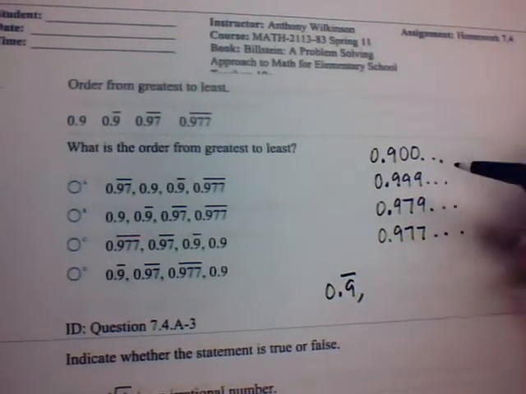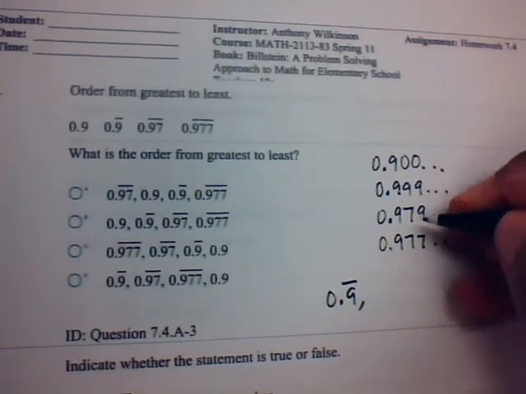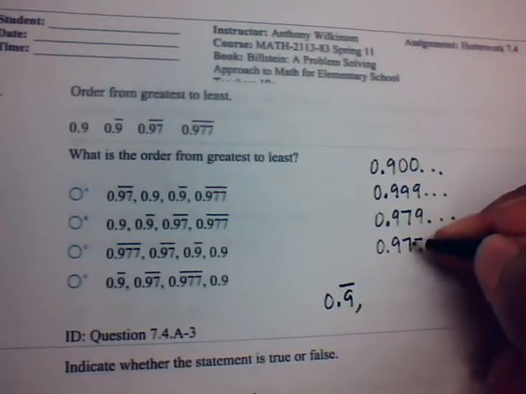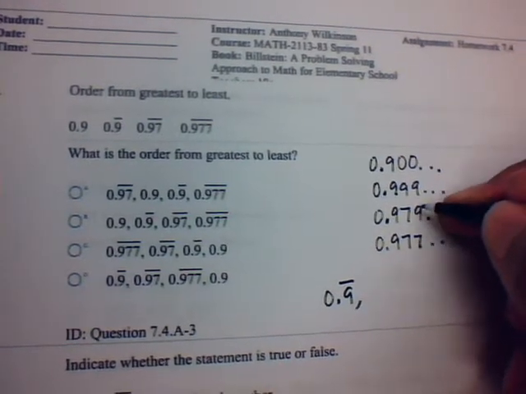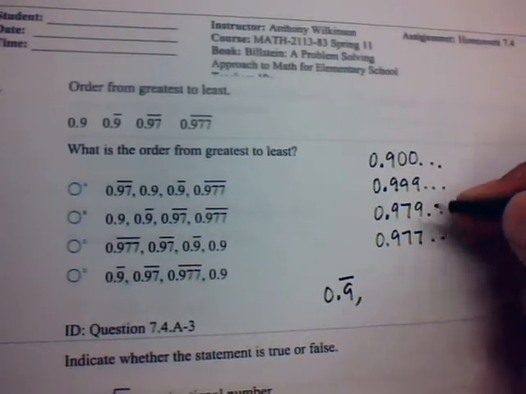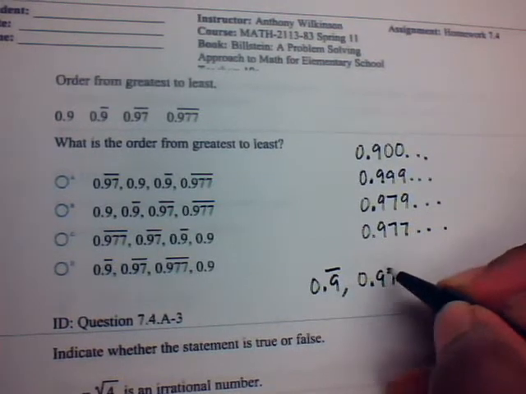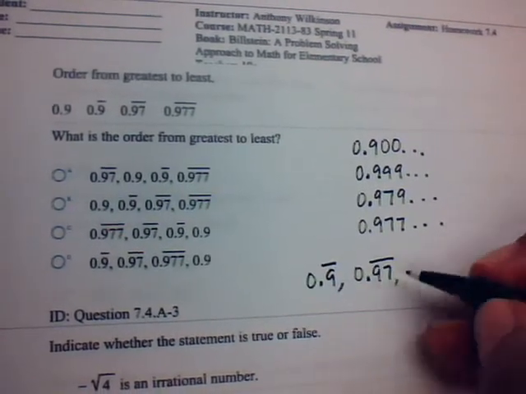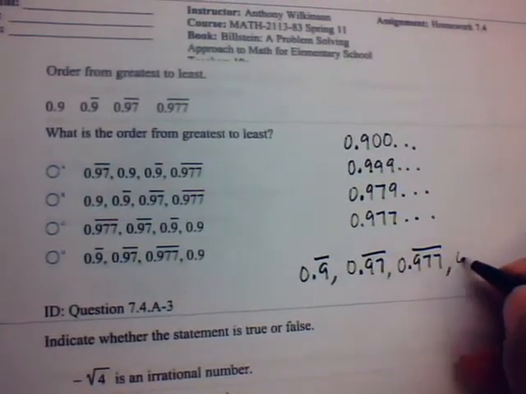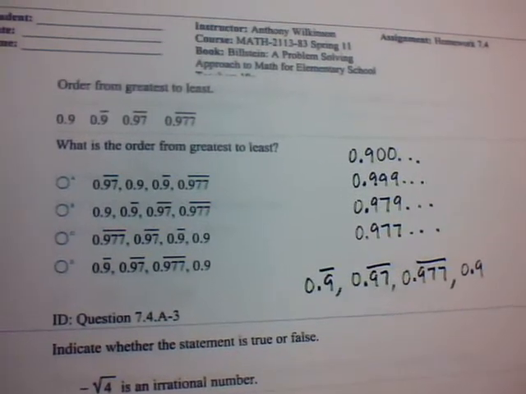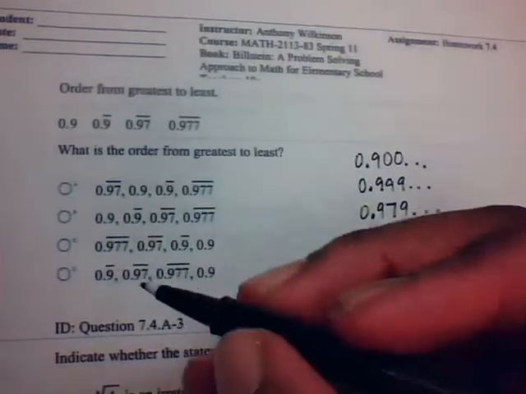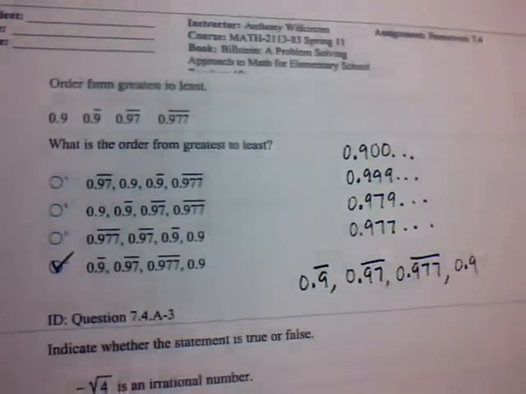And then we need to find out what's the second greatest. We have to compare these two numbers first. And you can see here, we go to the thousands place. You can see that this number is greater than this number. 0.97 repeating goes second. And then 0.977 repeating will be third. And the last one will be 0.9. Okay, so that would be the order of those numbers from greatest to least. And in this case, it'll be answer D.